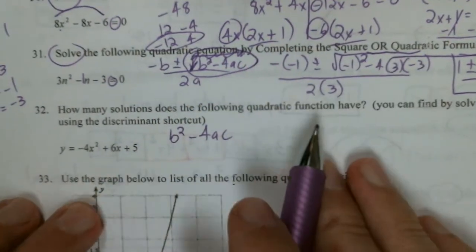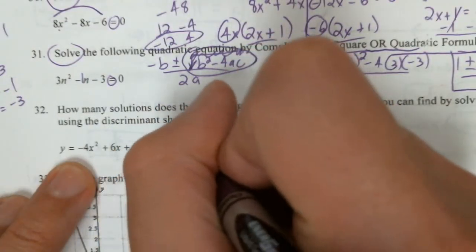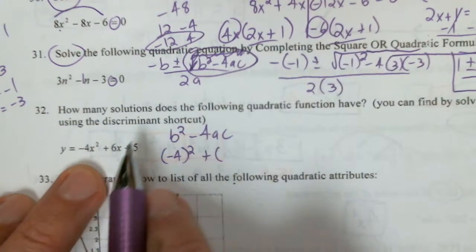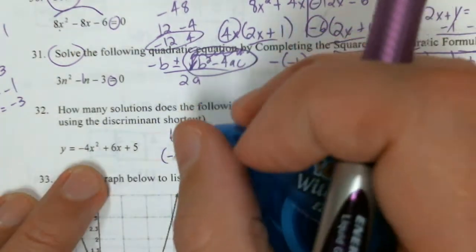That's it. Okay, my a is negative 4, so that's negative 4 times negative 4. My b, oh, check that, sorry.